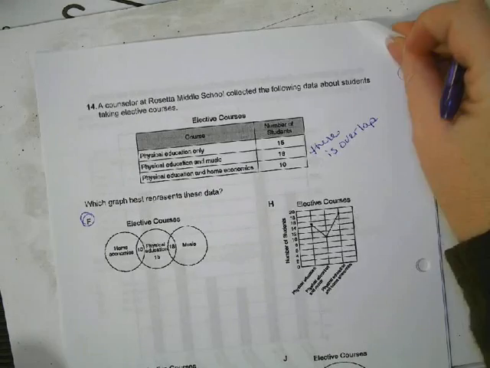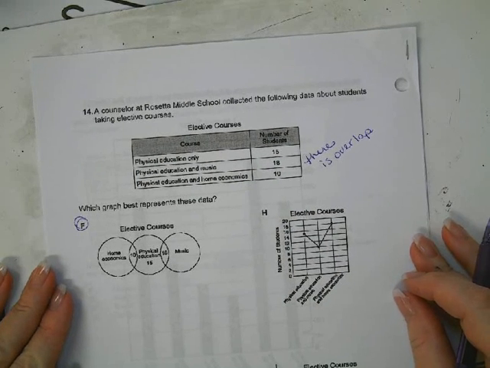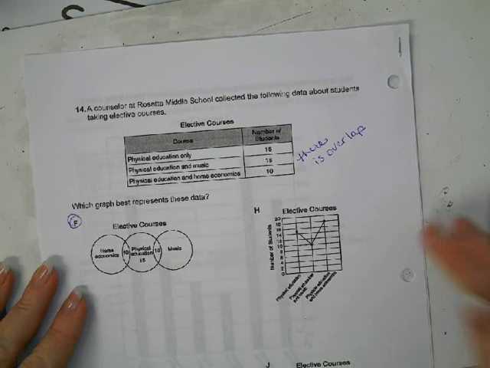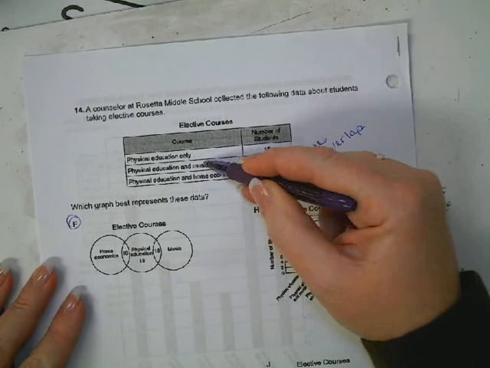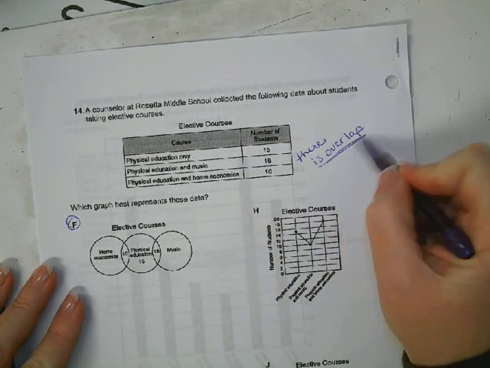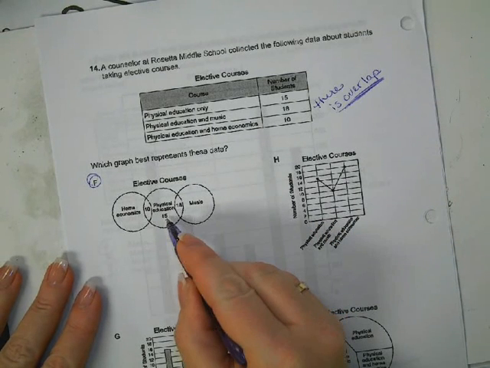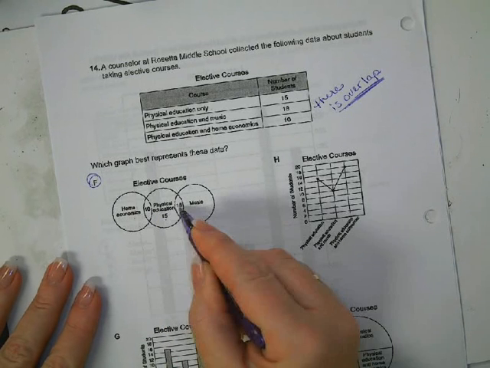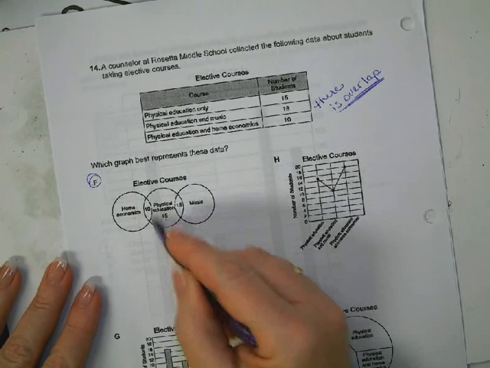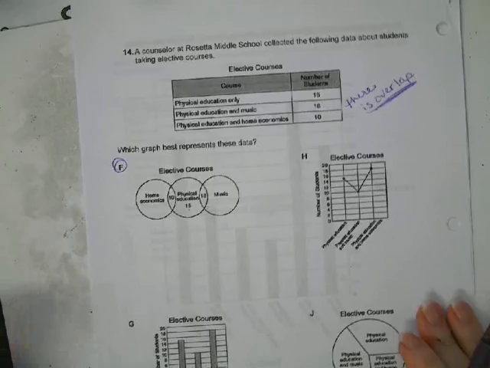All right, last page, last problem, number 14. A counselor at Rosetta Middle School collected the following data about students taking electives. Which graph best represents these data? Well, I just looked at the table here. It said PE only, but then it said PE and music, PE and home ec. So I'm going to have some overlap. If I have overlap, then I'm going to have to use a Venn diagram. This is the only one that makes sense. I have 15 people that are only doing PE, and then I have 10 that are doing both PE and home ec, and I have 18 doing PE and music. So it shows my overlap here, and that's my most accurate graph out of all of these.